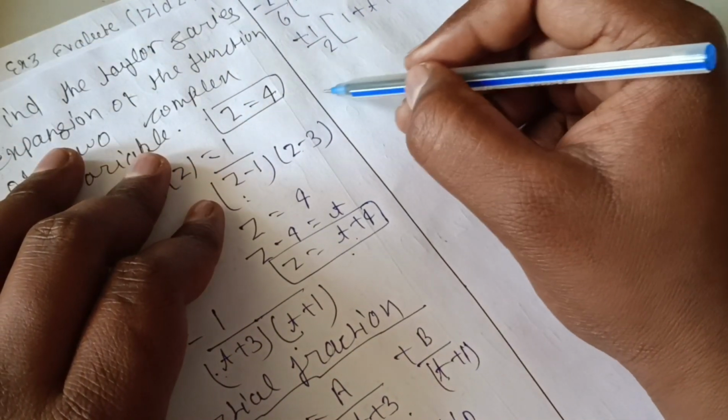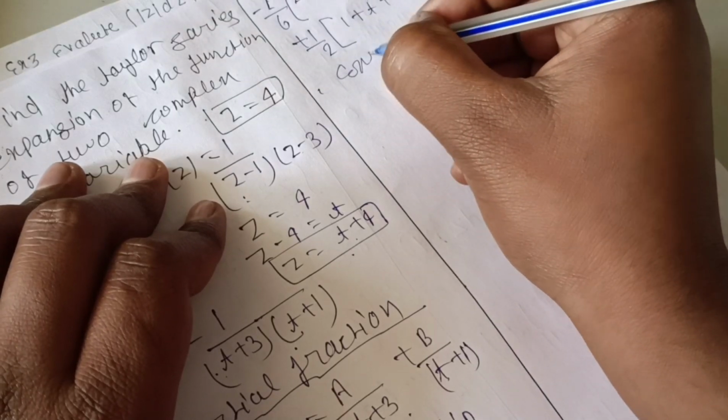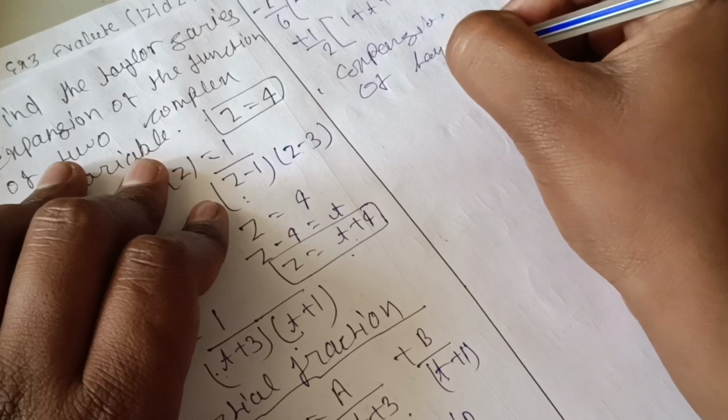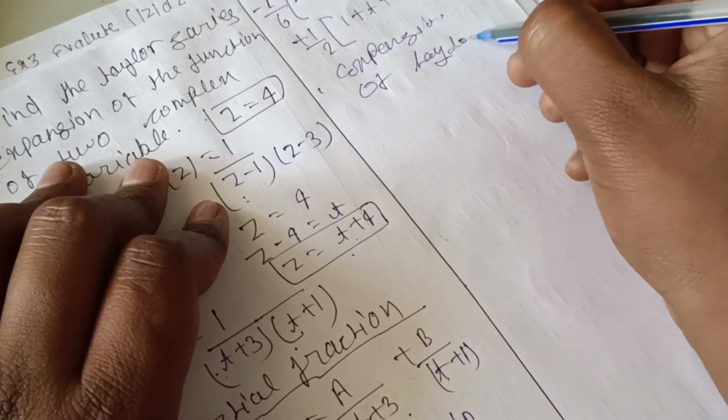Okay, so this is our answer. This is our expansion of the Taylor series.